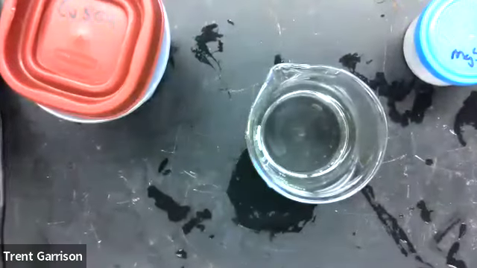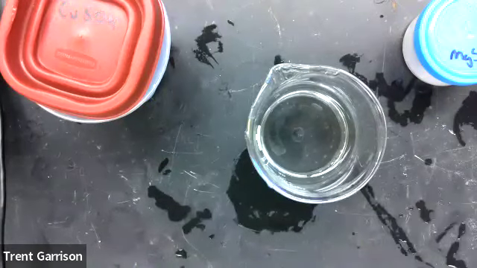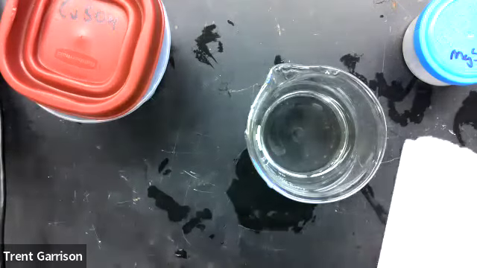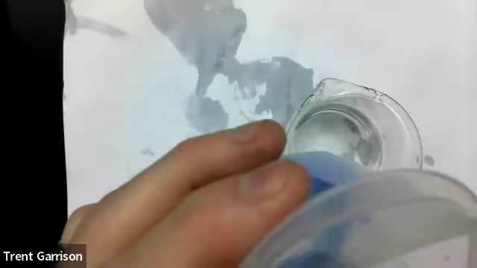In fact, I probably should have done this from the start. What we're going to do is put a piece of paper underneath so that you can actually see the color change. So there we go. That's a little bit nicer. Now it's easier to see what we're talking about. And so we're going to add a little bit of this copper sulfate, blue powder to it.